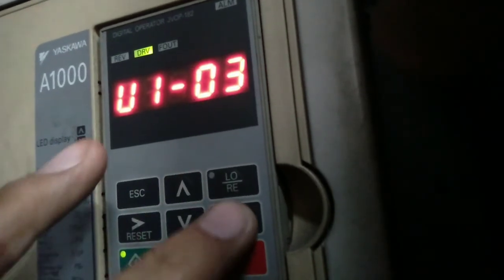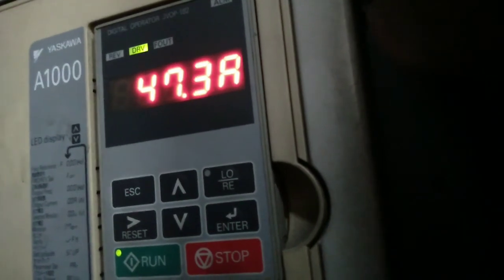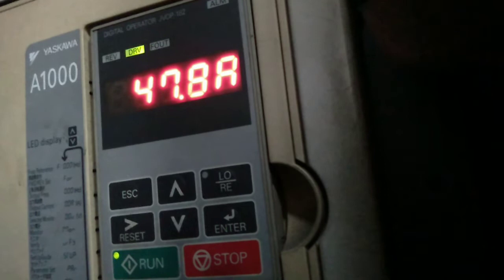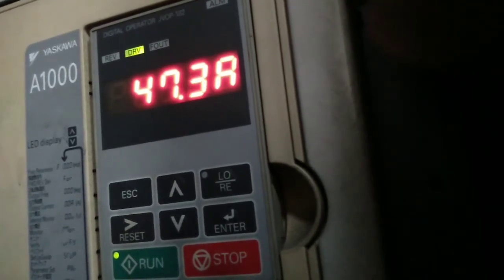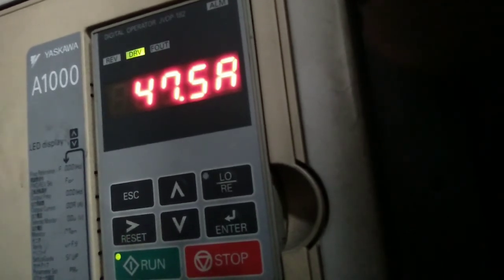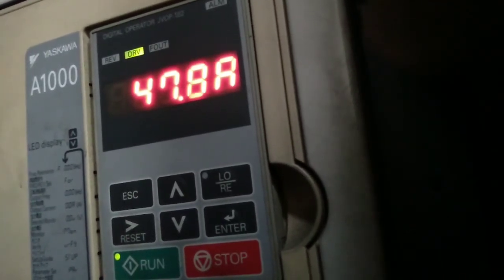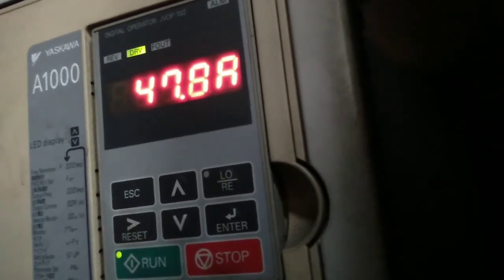In U103 you are able to see the running ampere. This is 47.4, 47.3. This is the running ampere of a 45 kilowatt motor driven through this 45 kilowatt drive at 50 Hz.